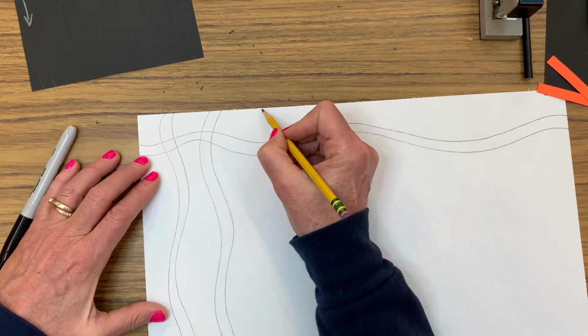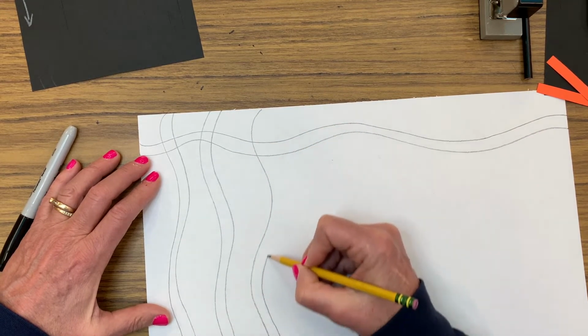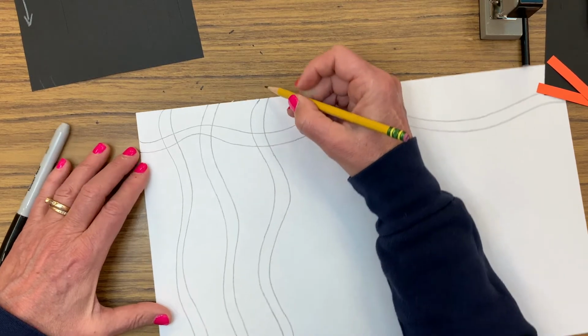I really needed to finish doing these things first. And they don't have to follow the same pattern. Don't let them end up straight. They can be different thicknesses.